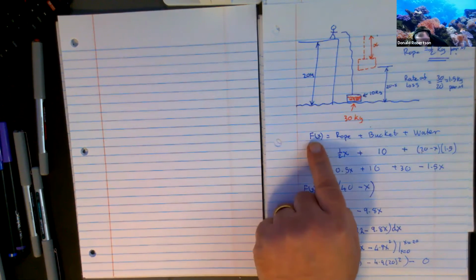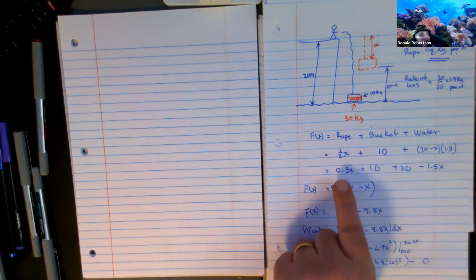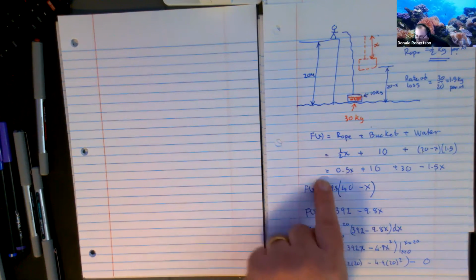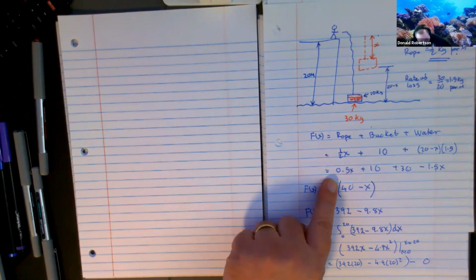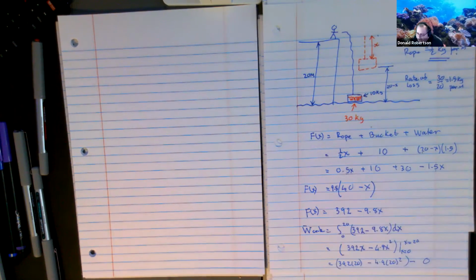Have you noticed it's always imaginary? Imagine that you're at some value X from the top, and imagine what the total weight would be at that point. Each bit, you then figure out in terms of X if it needs to be. If it's metric, stick in a 9.8. If it's not, leave that out. And then the final work is just going to be bottom to top of your force function. And that, to me, is the process.